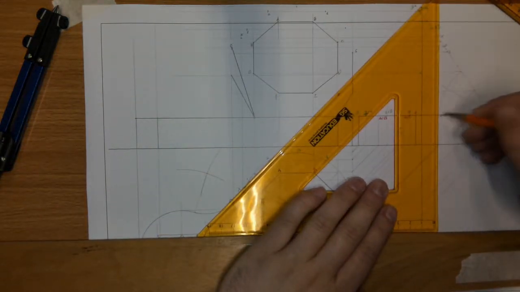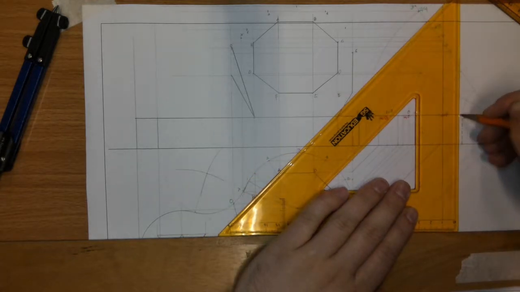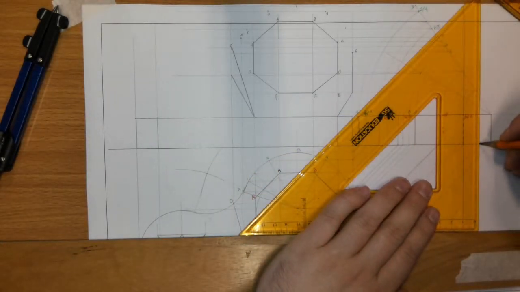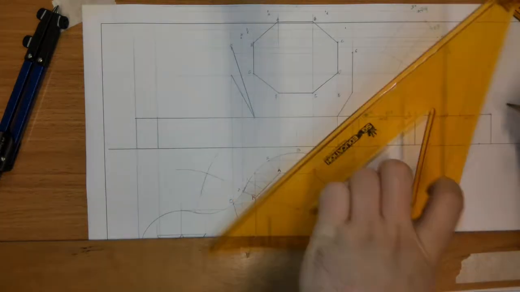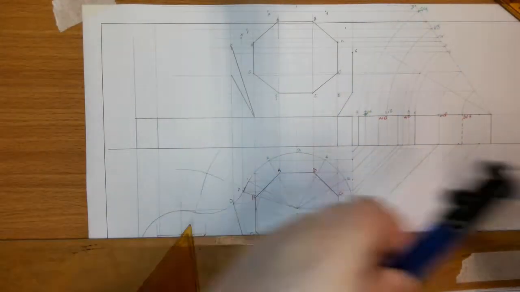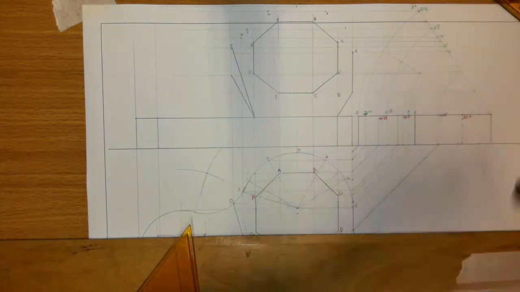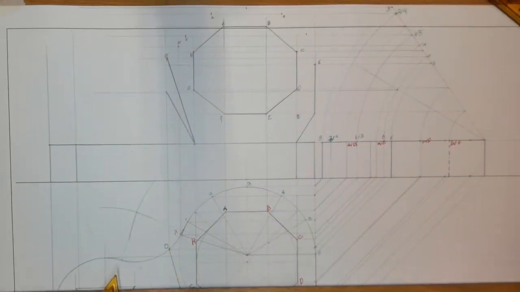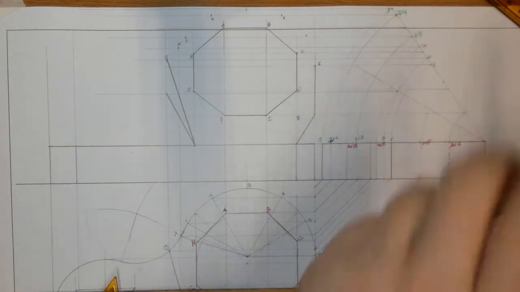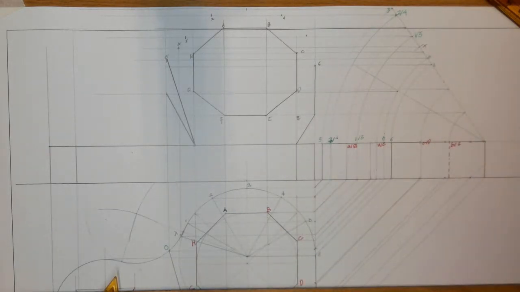So now, I'm going to put my compass on O. I'm going to swing the 3 points up. So I just want to put this into focus.